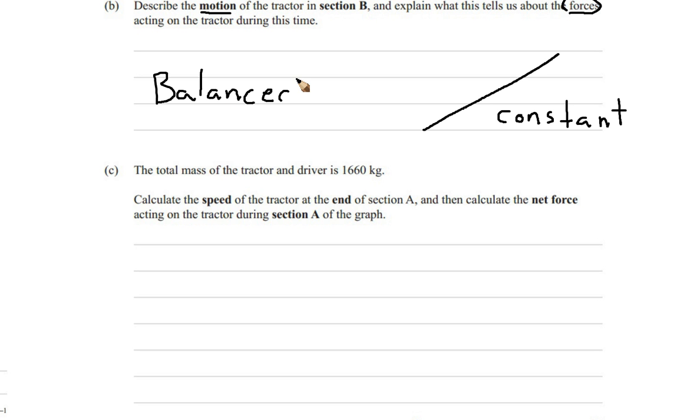Now there are a couple of ways you could say this. They would have accepted it that, because it's travelling at a constant speed, the forces must be balanced. They would have also accepted if you said the net force or total force acting on it must be 0. The one thing they wouldn't accept is if you just said the forces must be equal. They would actually accept if you said the forces acting on it are equal and opposite, but they wouldn't just accept equal. And the reason for that is, let's pretend there are two forces acting on it.